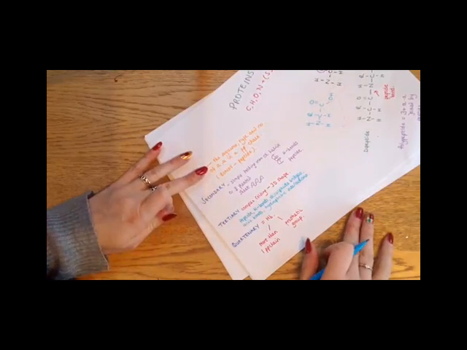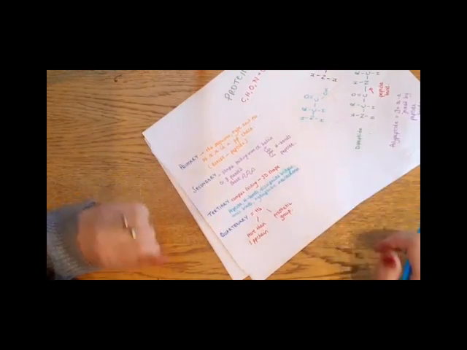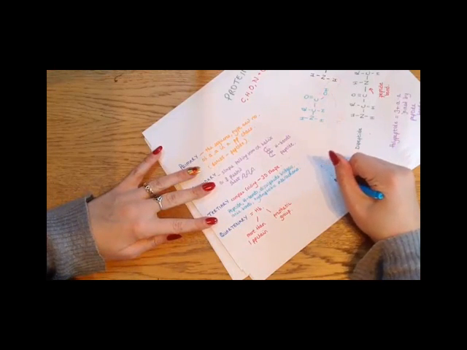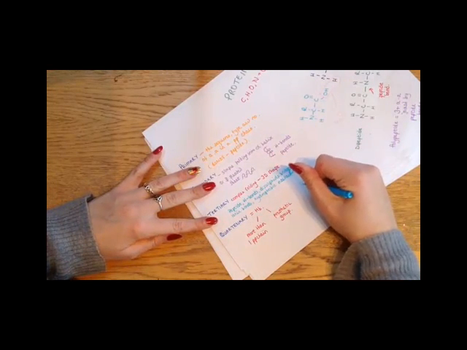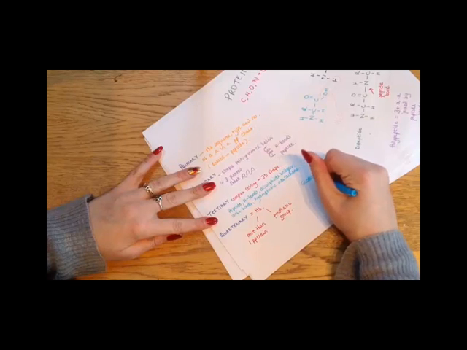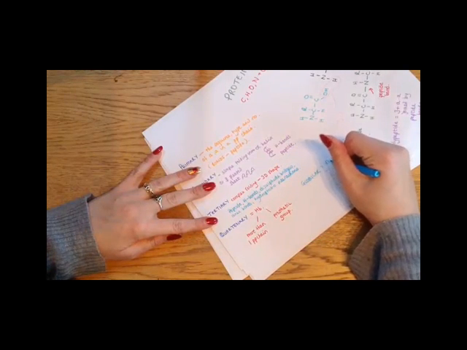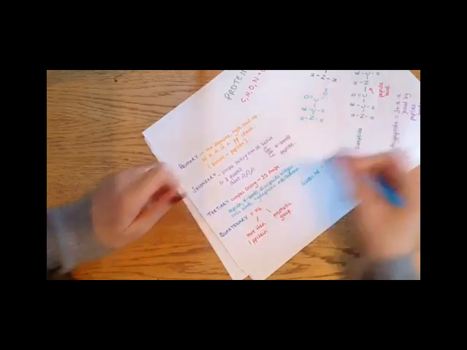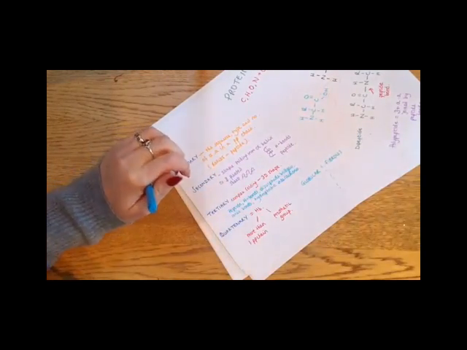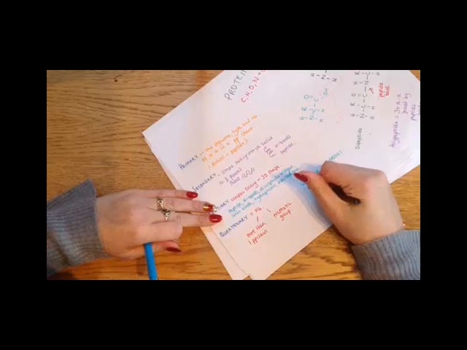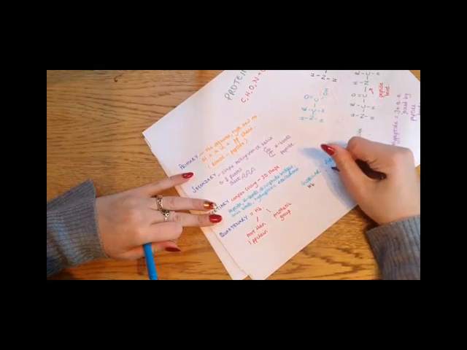The last thing we need to learn about proteins is the 2 types of proteins. So we'll do a little simple table. Okay, there are globular proteins, haemoglobin's a good example here, and fibrous proteins. So the 2 examples that are on your specification, globular is haemoglobin, fibrous is collagen.